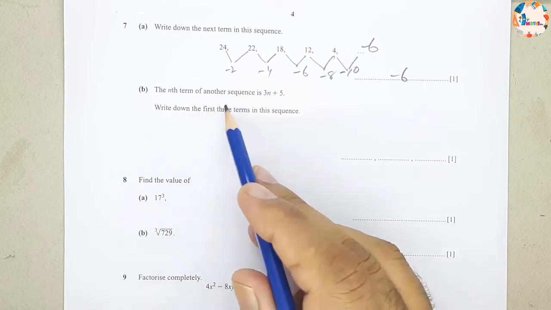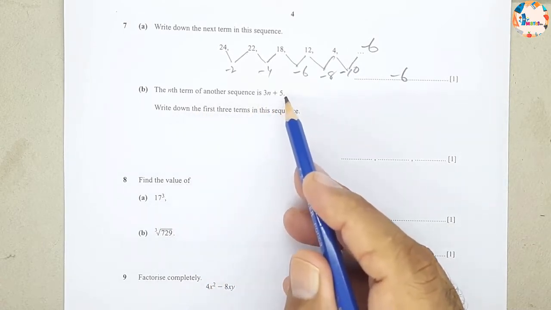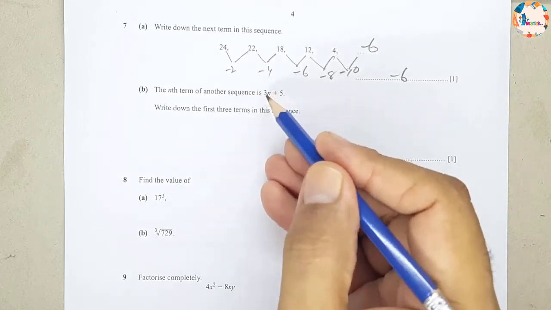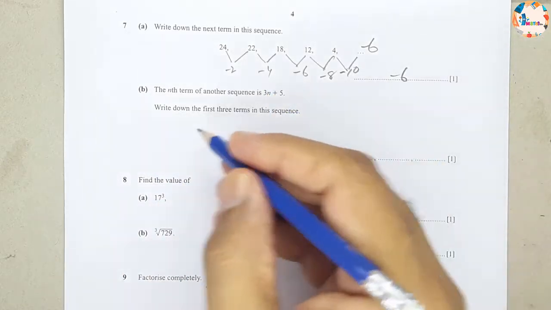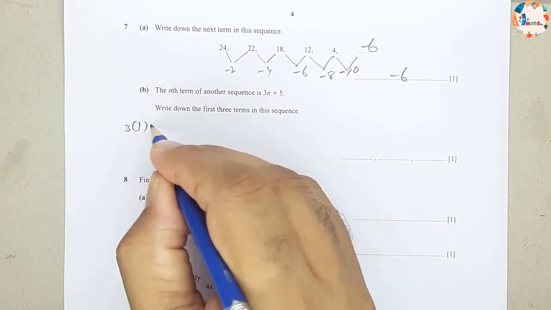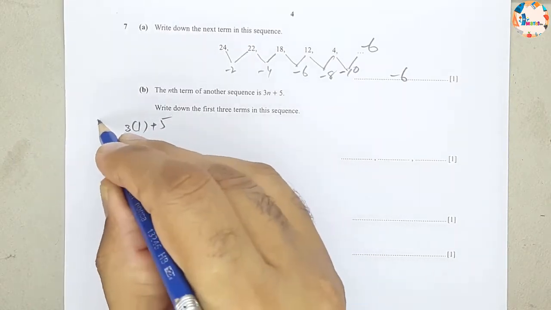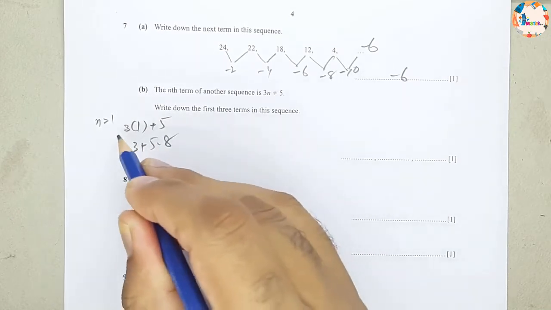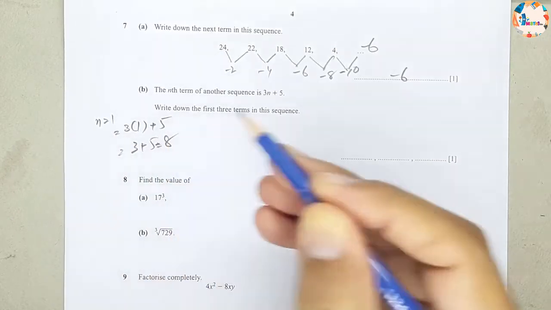The nth term of another sequence is 3n plus 5. Write down the first 3 terms in the sequence. So we can replace n by 1. We will get 3 into 1 plus 5 when n is equal to 1. So this will be 3 plus 5, which is equal to 8.